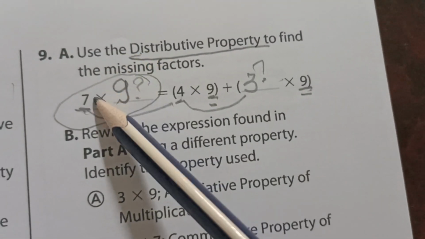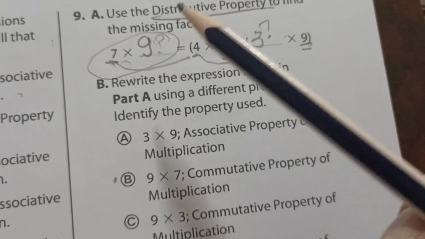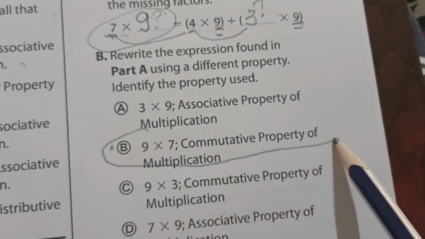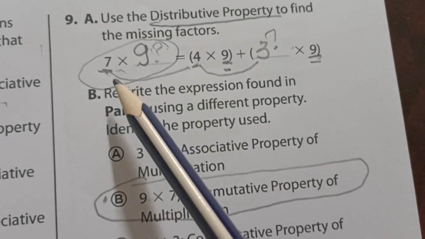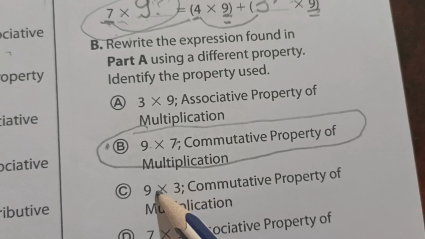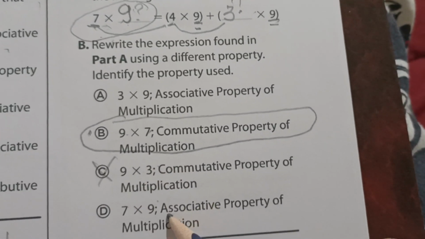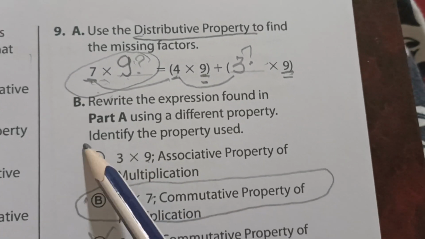Here, when we have only 2 factors, we can do only what? Only change places. So that means we change places and use commutative property with numbers 9 and 7, because here we have 7 and 9. 9 and 3 not correct. 7 and 9 correct, but not associative property. So this is not good. And this is also not good, okay?